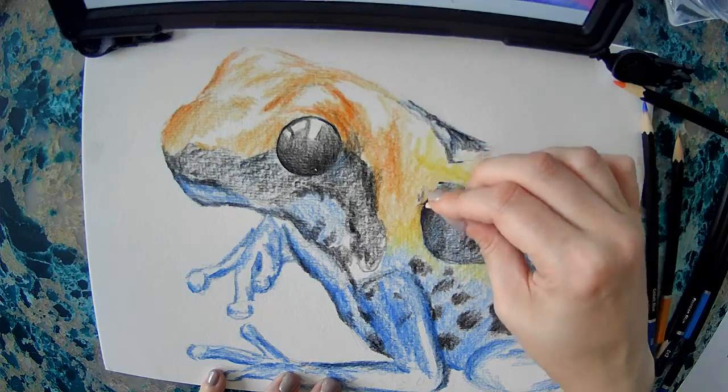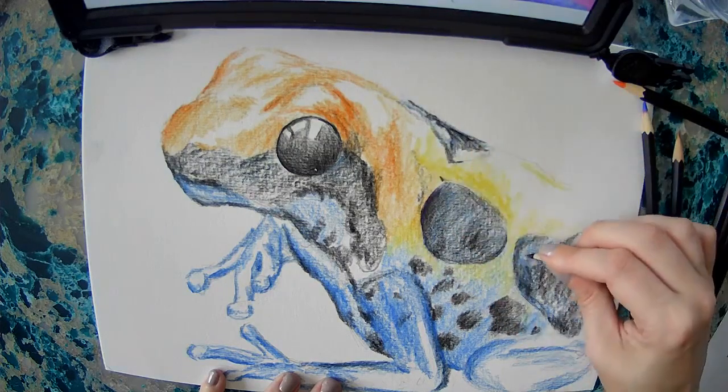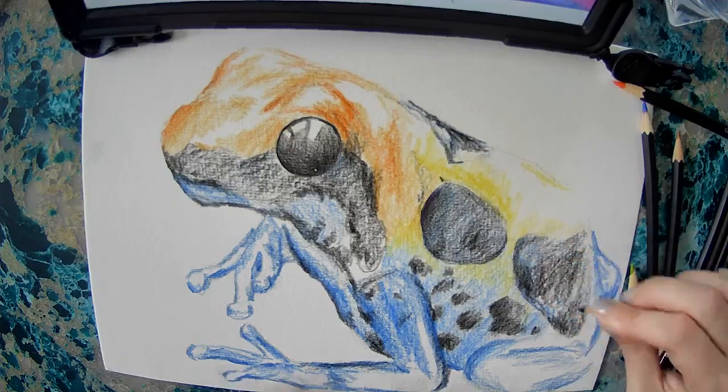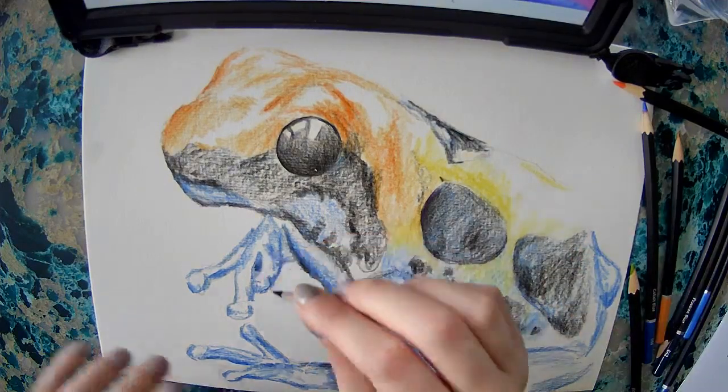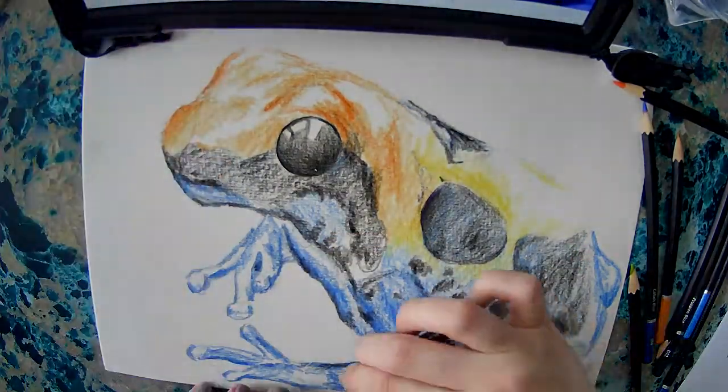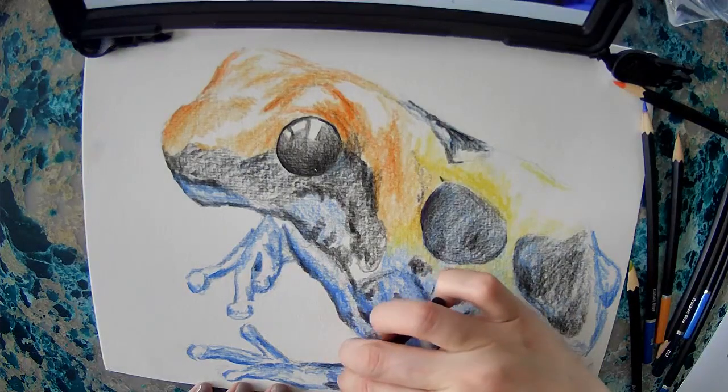I'm just going in, putting a little bit more tone in places before I try and start adding water, and then I can add and adjust things after. But I definitely need to put some more spots on his legs looking at the image.